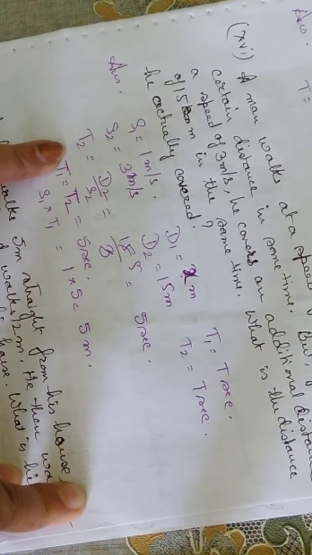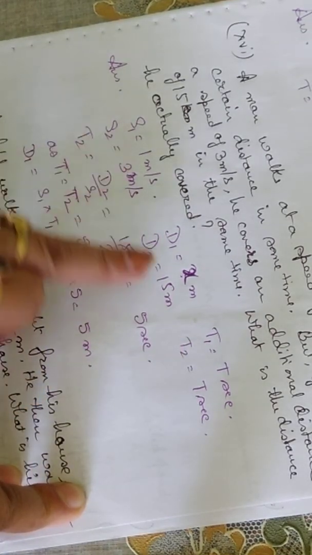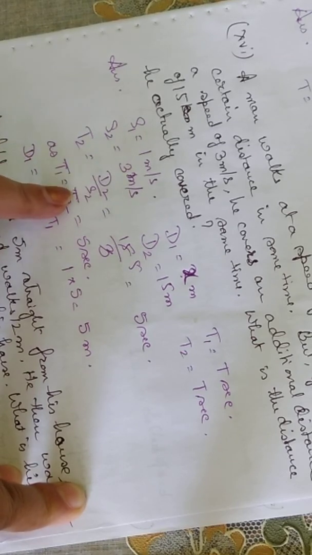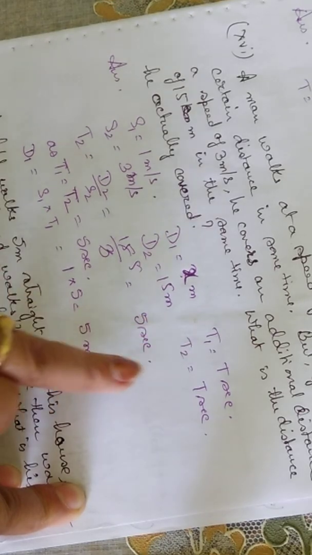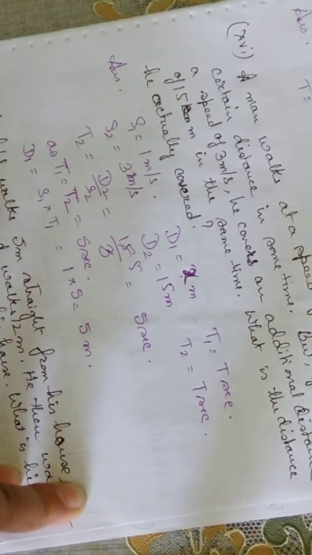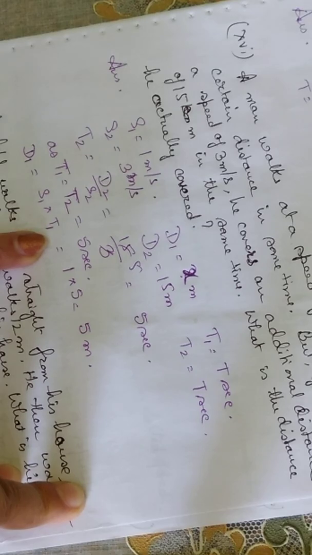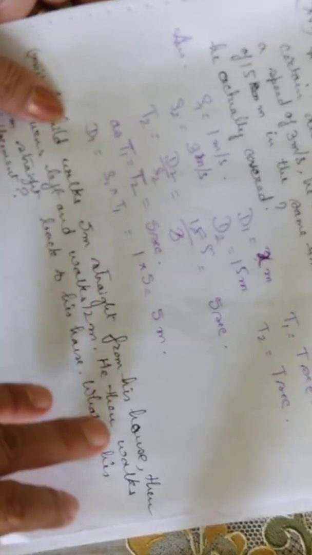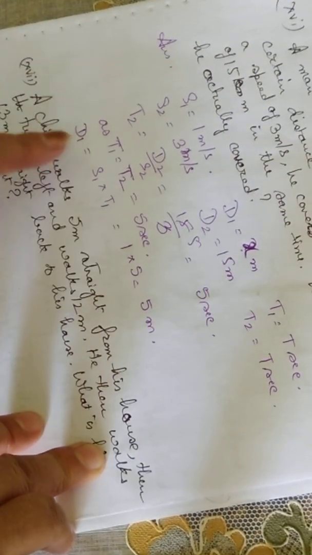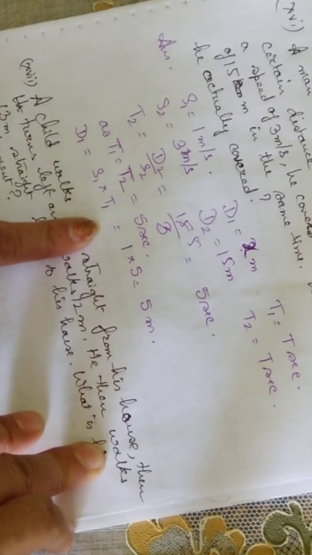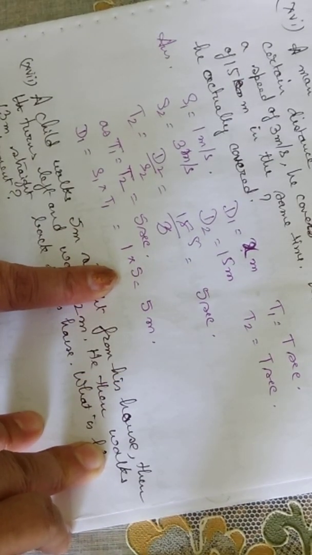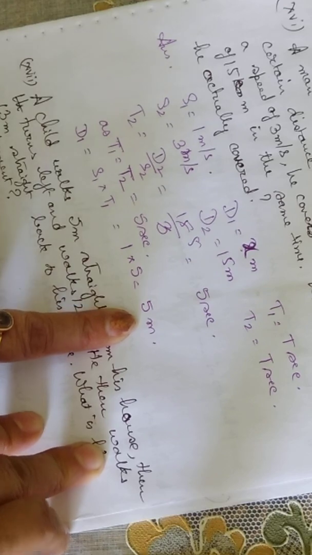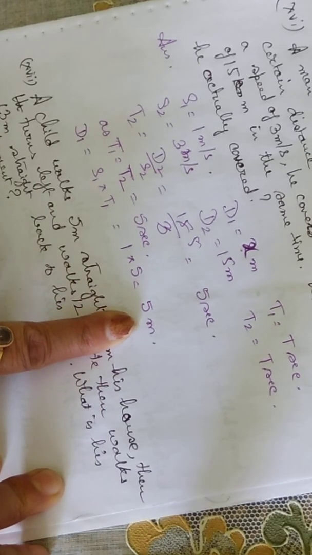Now t2, speed and distance is given. So t2 is equal to d2 by s2, that is 15 by 3, that is equal to 5 seconds. So we get the time t1 as 5 seconds, as t1 is equal to t2. Then d1, we know that it was x meters. Now d1 is equal to s1 into t1. s1 we know that is 1 meter per second, that's given, and time taken is 5 seconds. So distance covered is 5 meters in the first case.